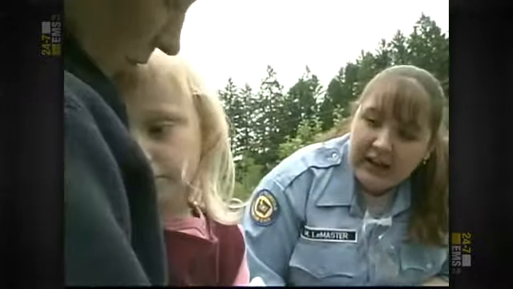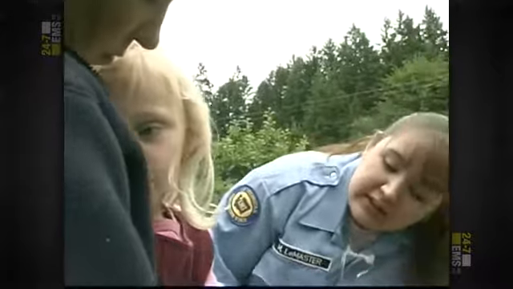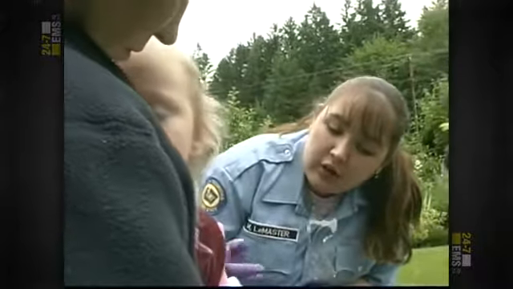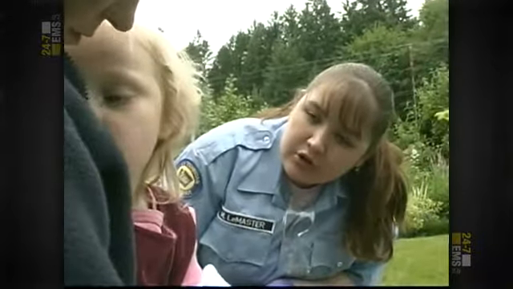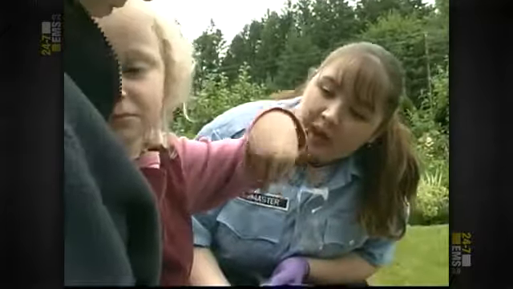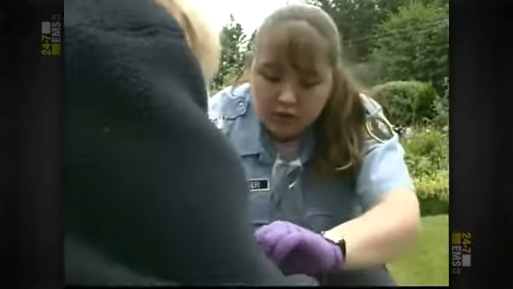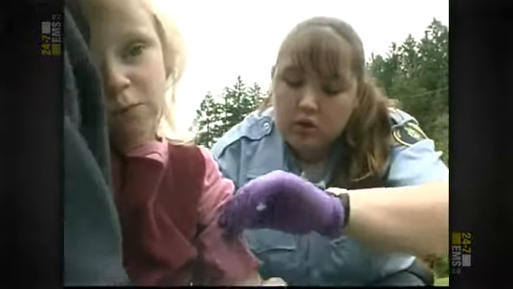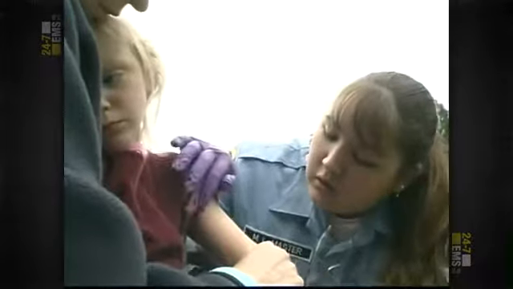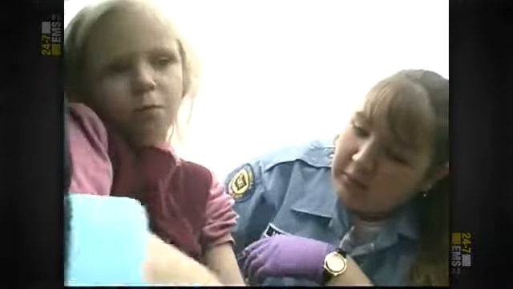Hi, Olivia. Olivia, I need to look at your arm. Can I look at your right arm first or your left arm first? That one? Okay, we'll look at that one. Lift up your sleeve. Lift it up. Oh, that looks good. Now let's look at the other one. Make sure they're the same.